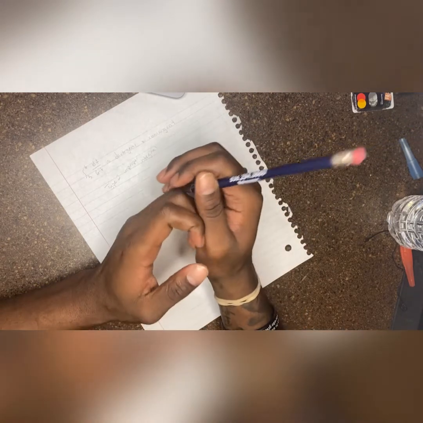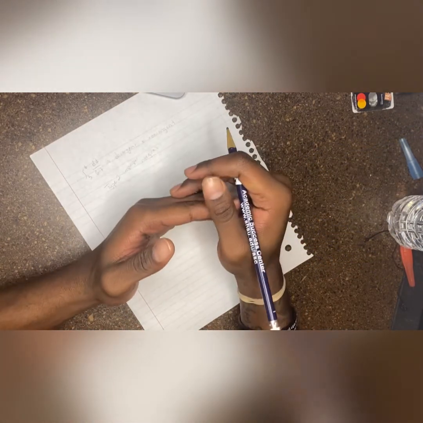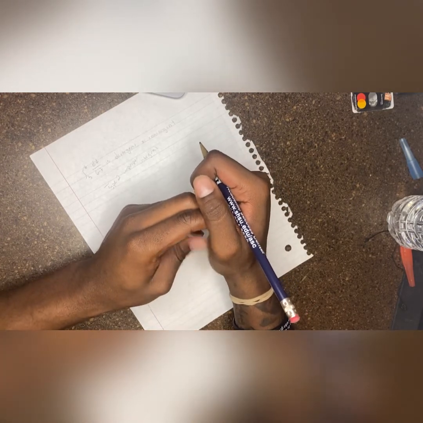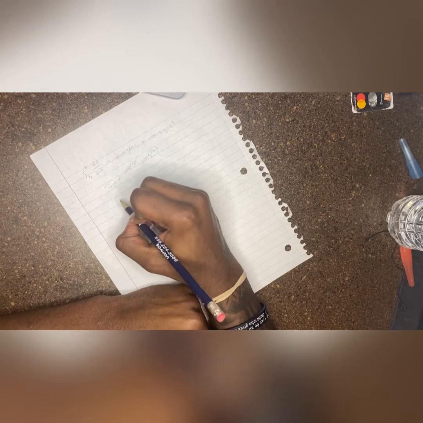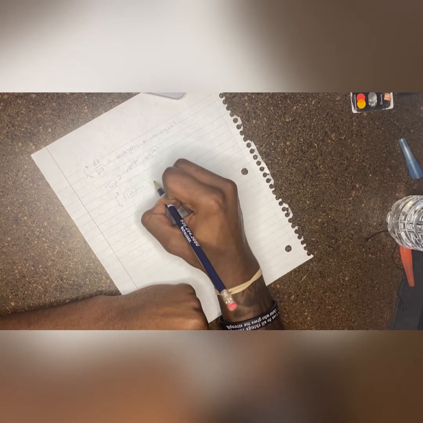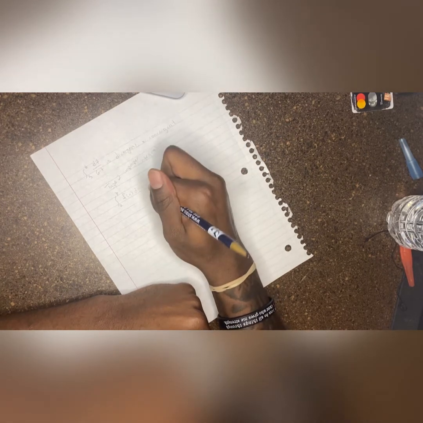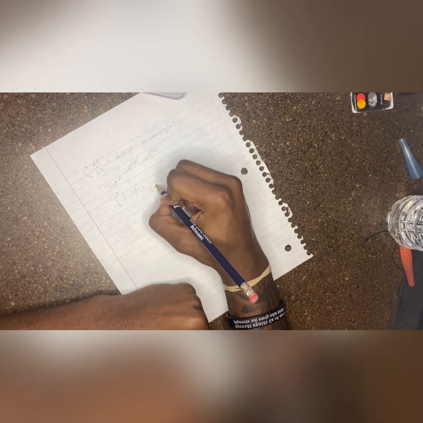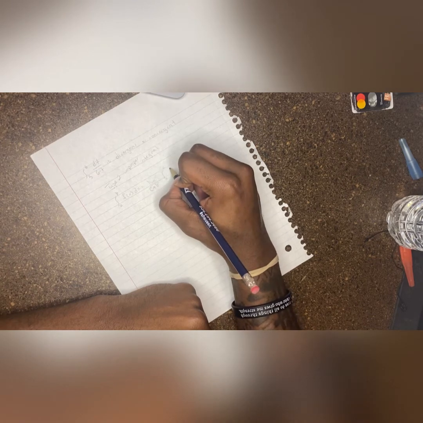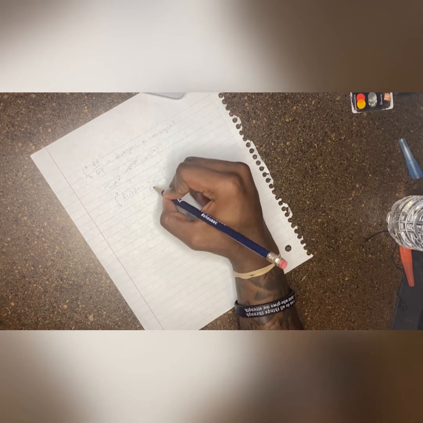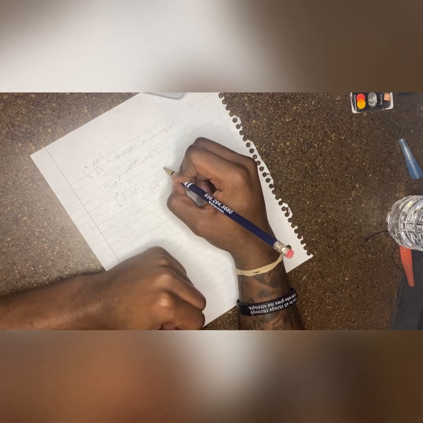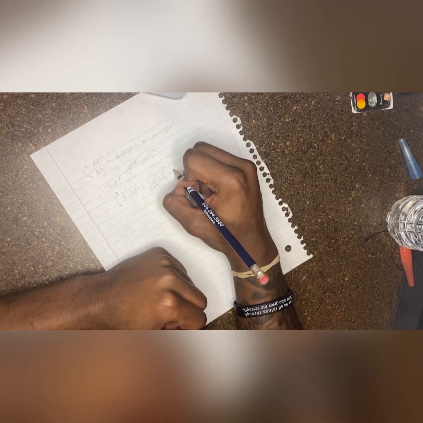Now, the definition states that for type 2, if f is continuous on a to b and discontinuous at b, then the integral from a to b of f of x dx is equal to the limit as c approaches b from the left of the integral from a to c of f of x dx.